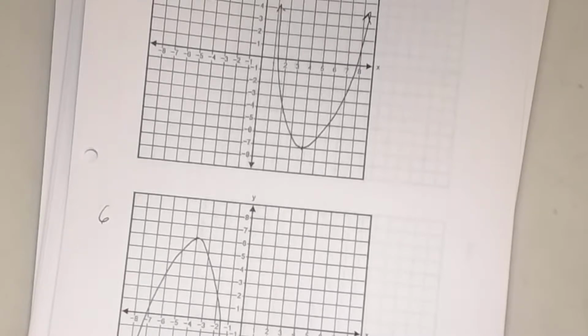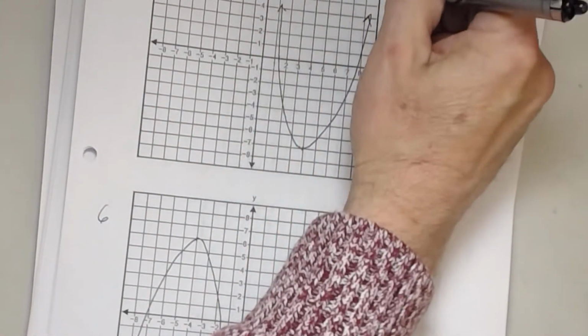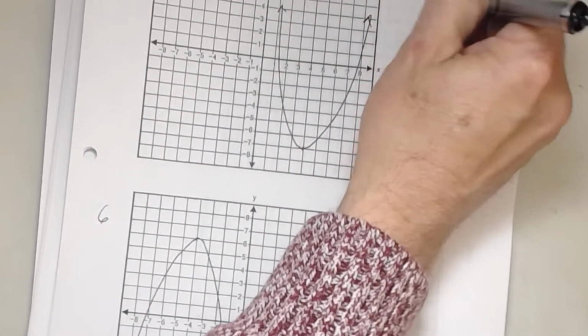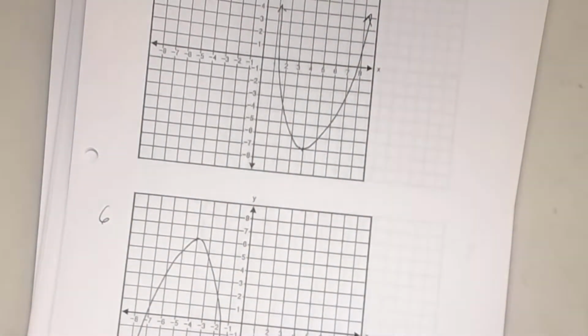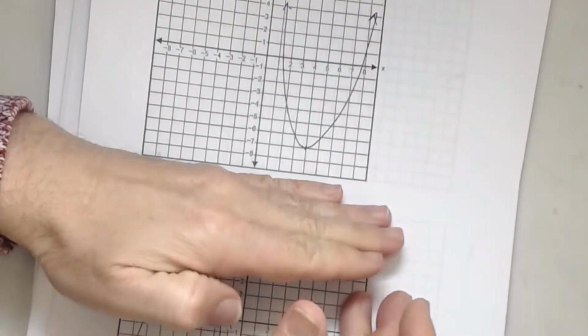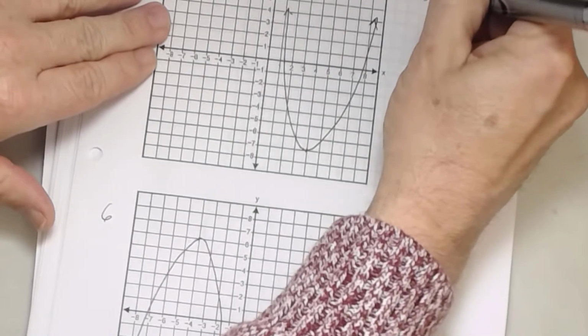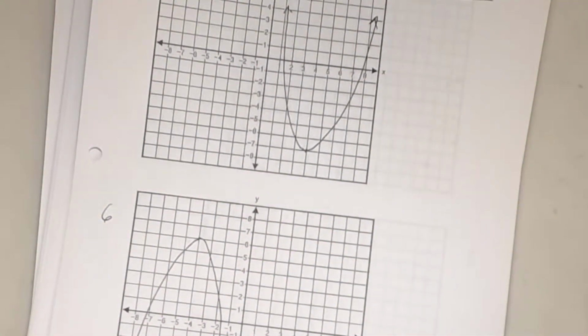What's the range in number 5, using interval notation? -7, positive infinity. Yep. So you're going from bottom up. You start touching the graph when y is -7, bracket, infinity. So that's interval notation. Let's talk about inequality now.